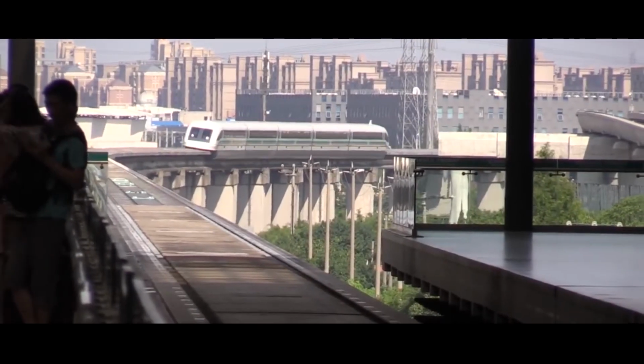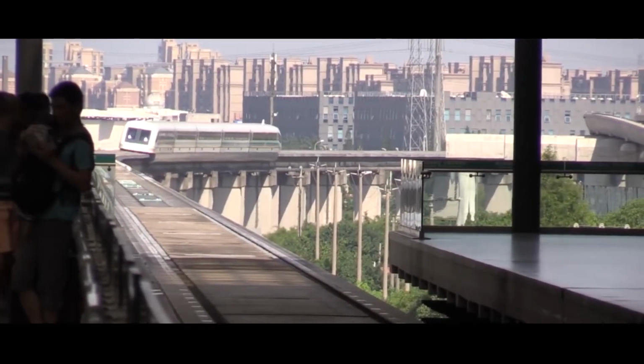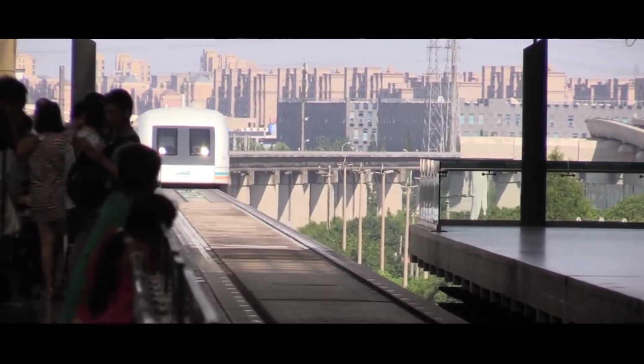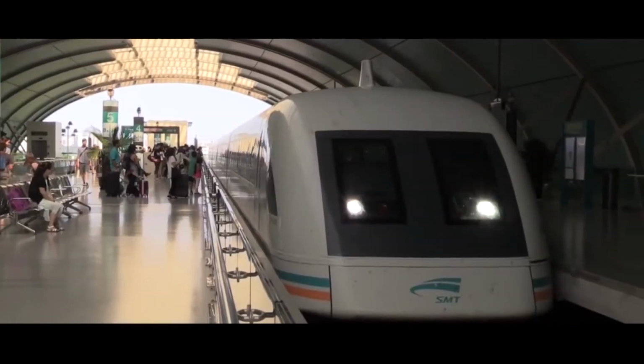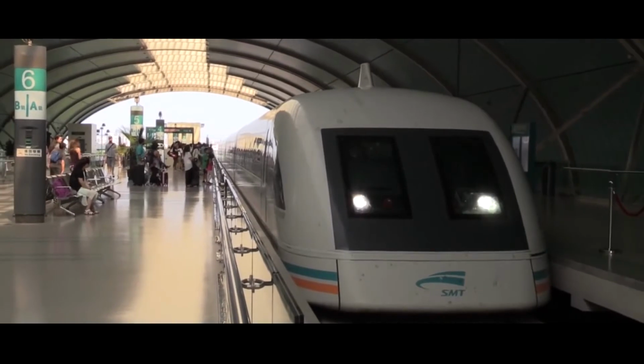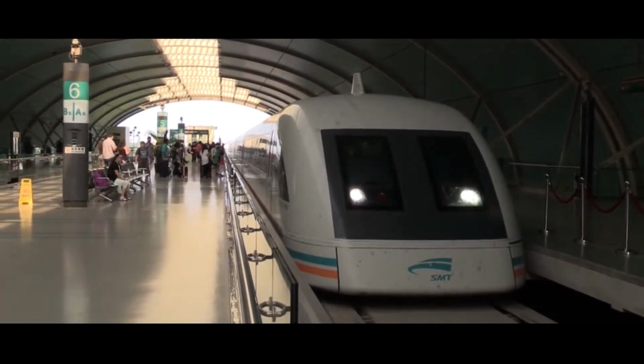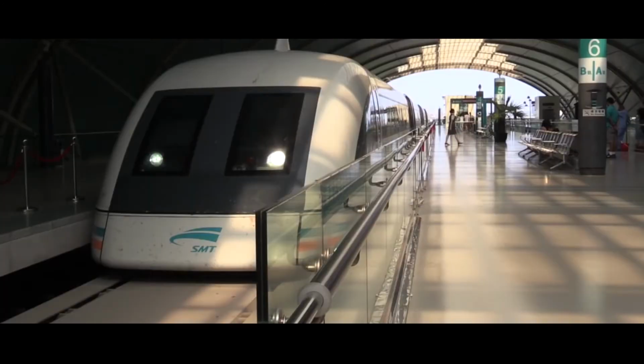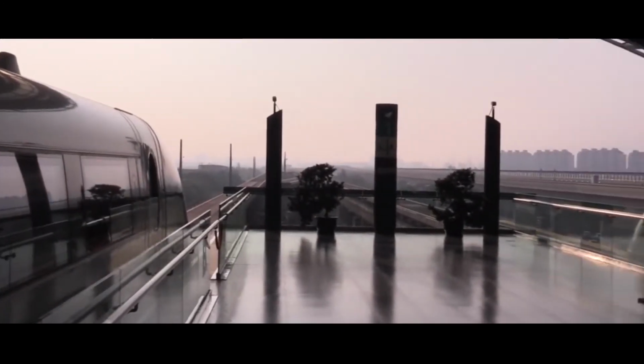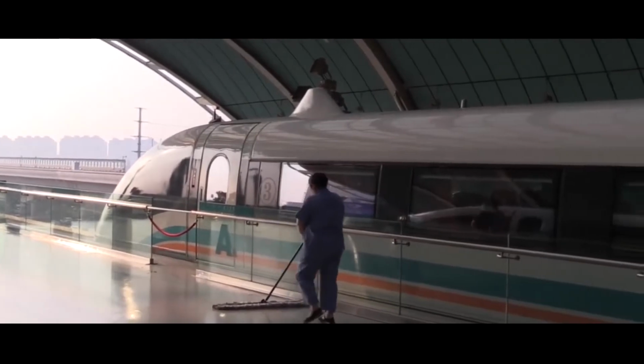Maglev is short for magnetic levitation, in which trains float on a guideway using the principle of magnetic repulsion. Each magnet has two poles, and the repulsive property of magnets is used in maglev trains. However, instead of using permanent magnets, the principle of electromagnetism is used to create strong and large temporary magnets.